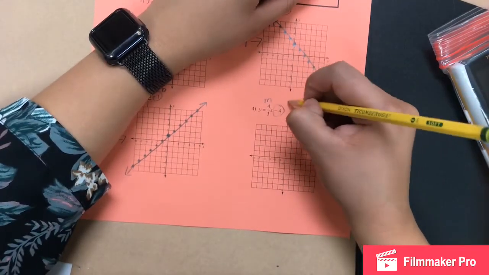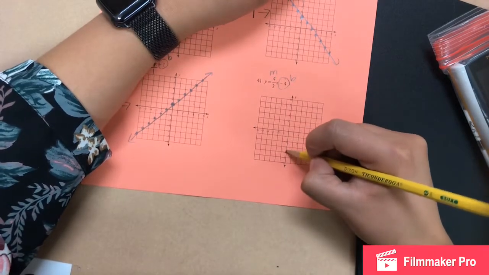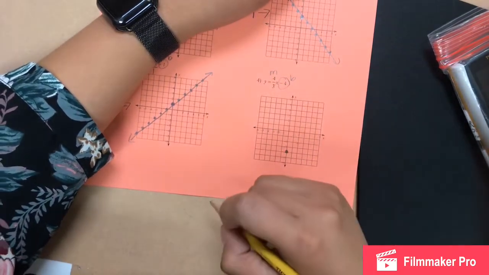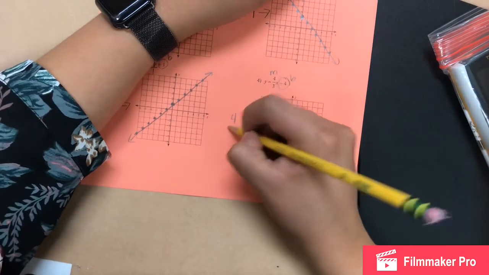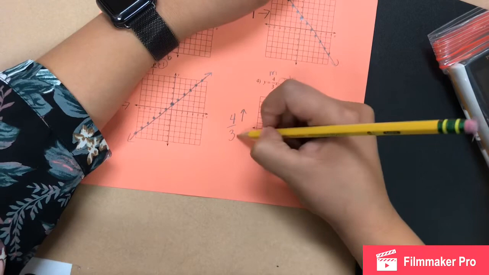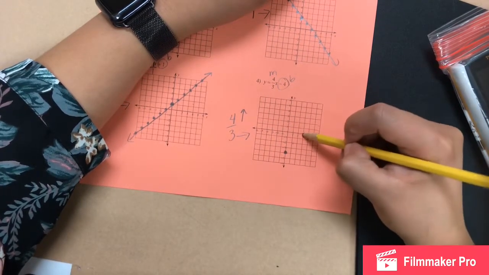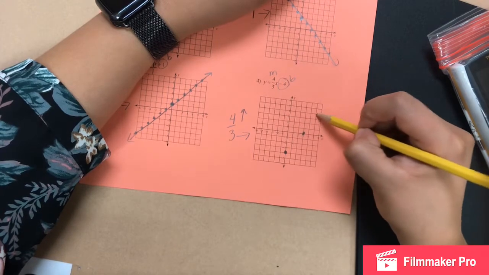Number 4, my slope is 4/3. My y-intercept is -4. So I start on the y-axis at -4. My slope is already a fraction, so 4 over 3. Since 4 is positive, I go up 4. And since 3 is positive, I go right 3. Up 4, right 3. Up 4, right 3.